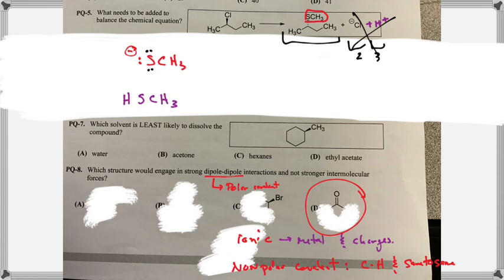So I would argue this question is not particularly clear within its statement. Are we talking about the structure engaging in strong dipole-dipole interactions and not stronger intermolecular forces within a pure substance? Because within a pure substance, D's our answer. The strongest force that comes out is a dipole-dipole.